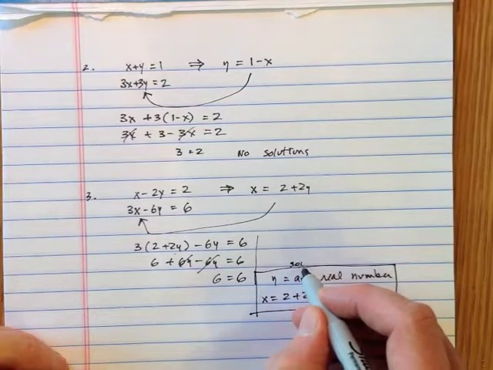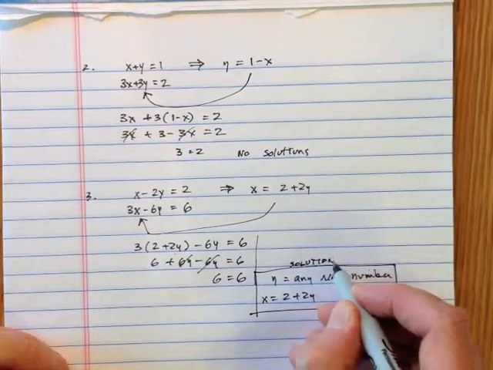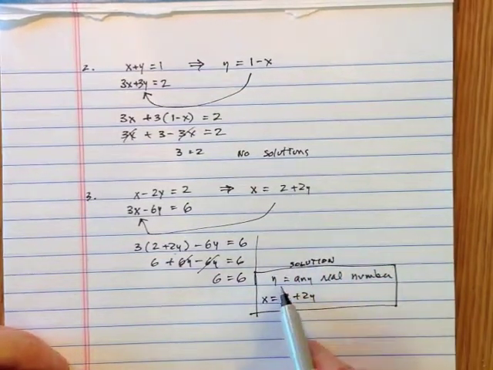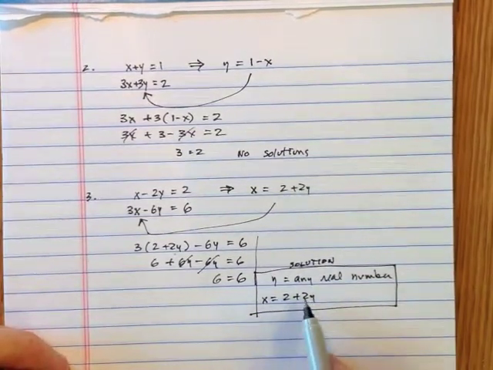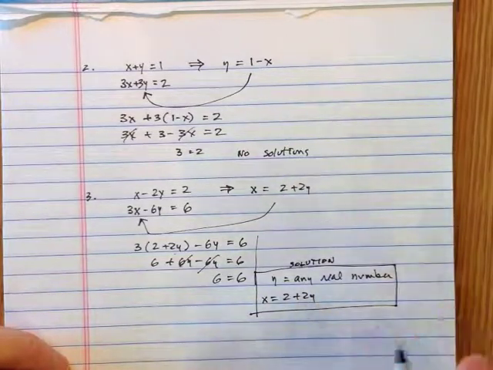And there's the solution to that system. If you think about it, there's infinitely many choices for y, and so there are corresponding choices for x for each one of those y's, but that's still infinitely many pairs of x and y that satisfy those two equations.